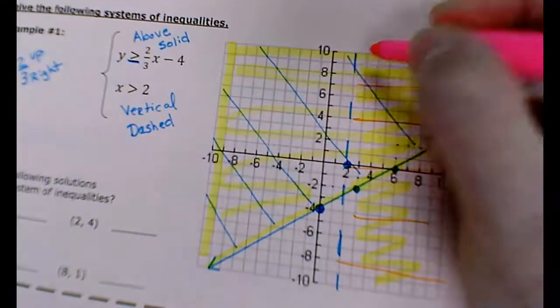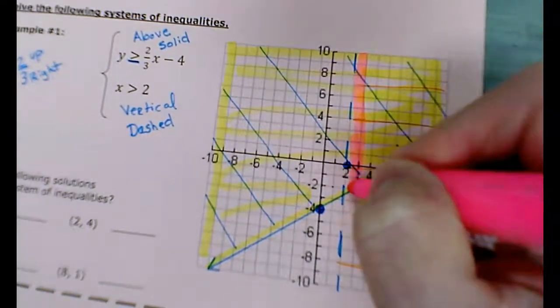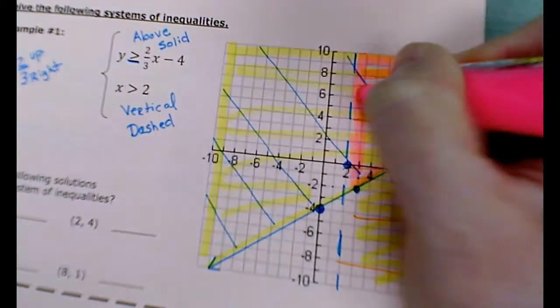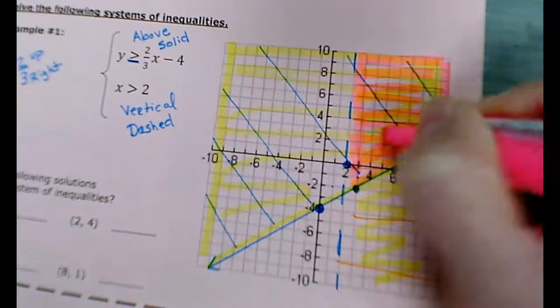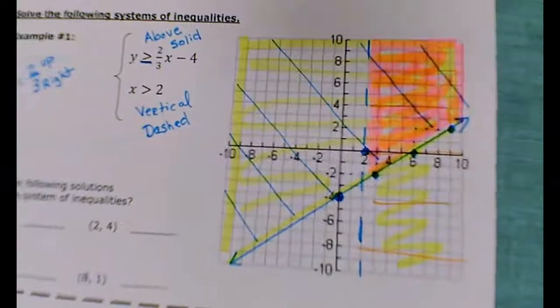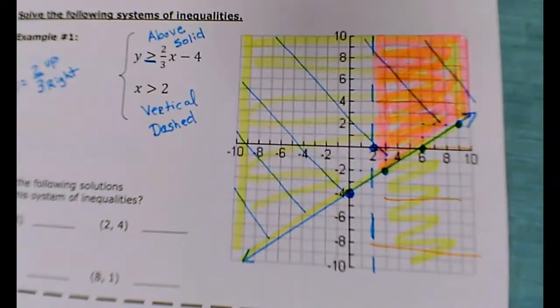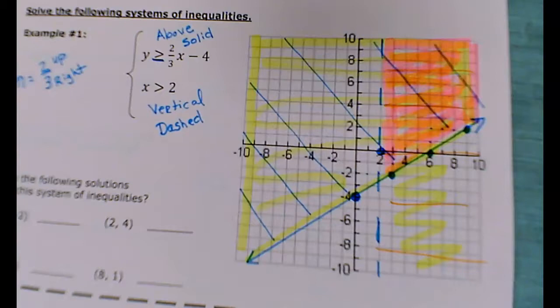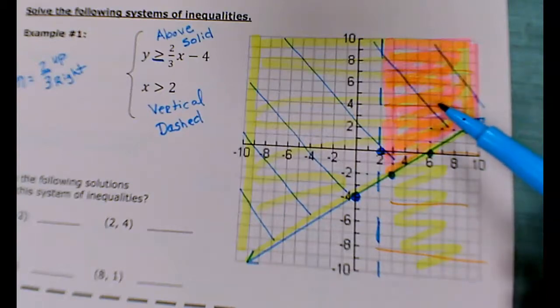This part right here, all of this part right here, got shaded in both times. If you're using your highlighter tool in Cami, you can adjust how dark it is shading in. And so this part right here is the answer. This part that got shaded in twice.